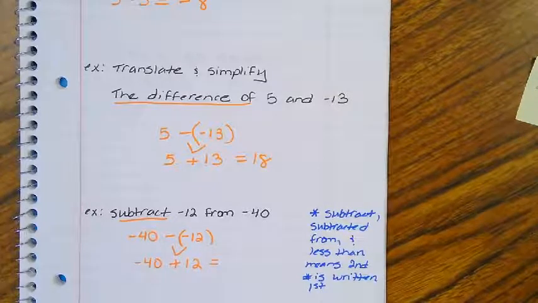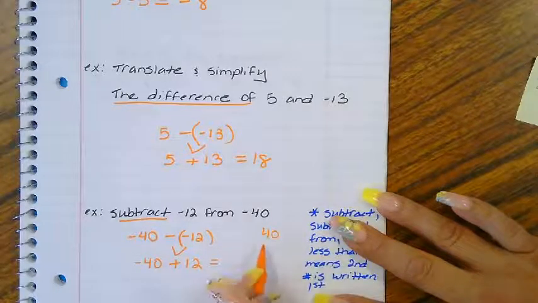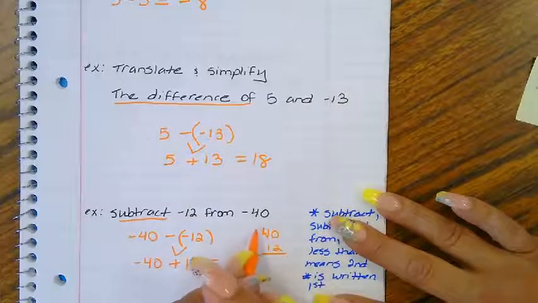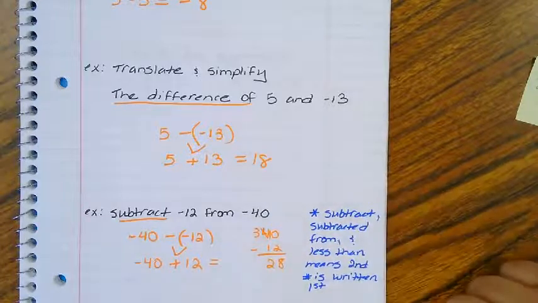38? 38. I got a 28 when I did that. How? Because I had to borrow. I had to do 40 minus 12. No? Yes? Yeah. Okay, cool.